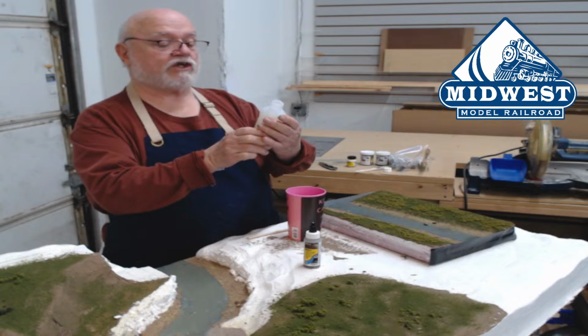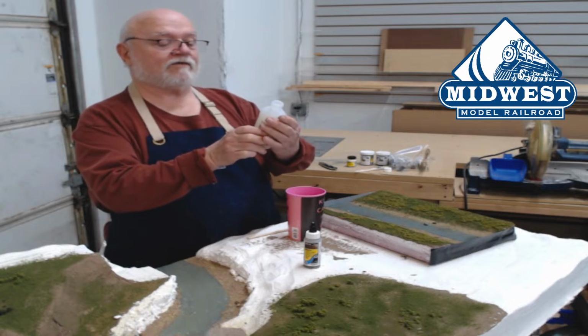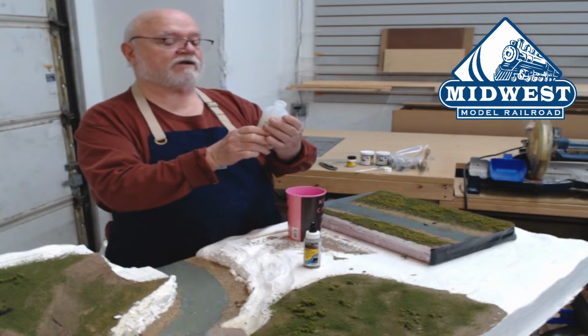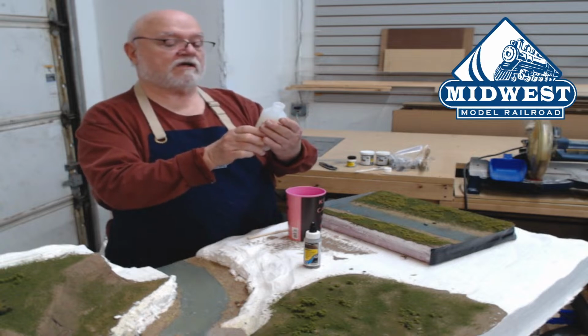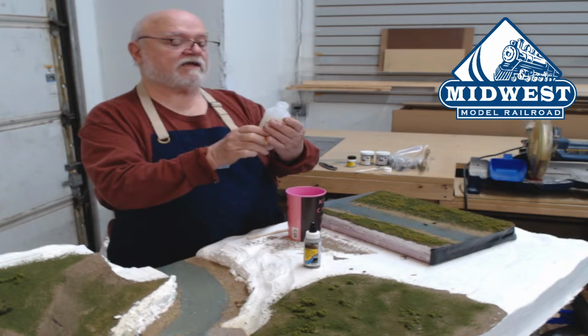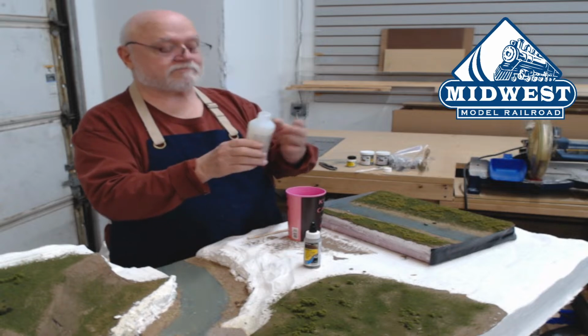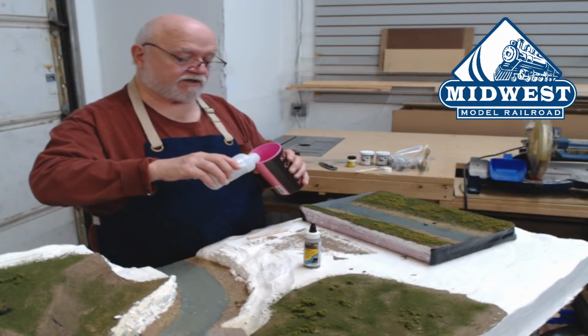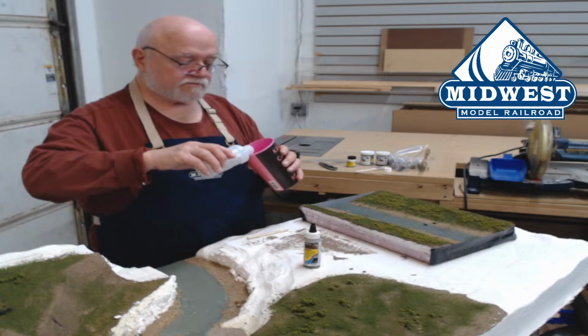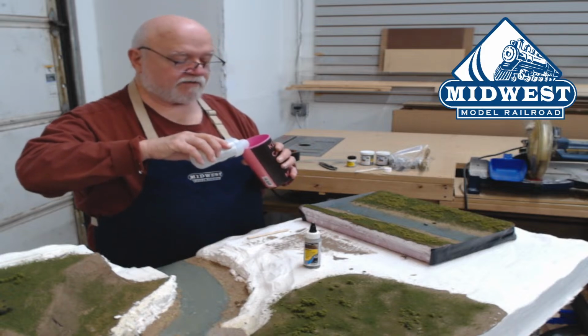Instructions: do not shake. Build a dam around the water to prevent it from running out. Pour slowly to a depth of 1/8 inch. Let cure until glass clear. Minimum 24 hours. So we're going to pour it very slowly and try to guess how much I actually need.